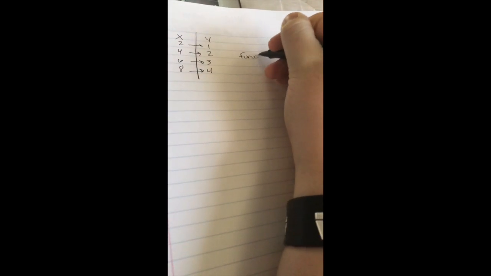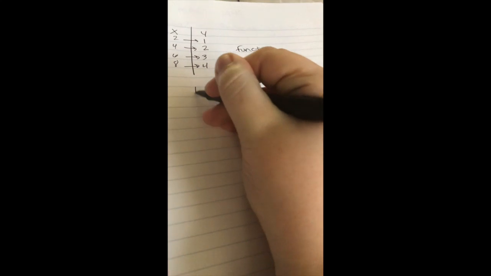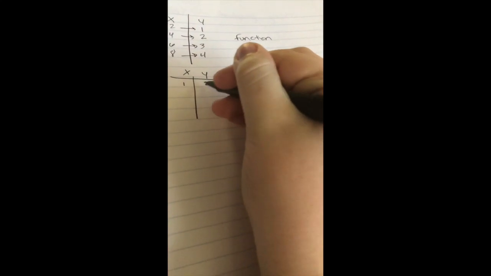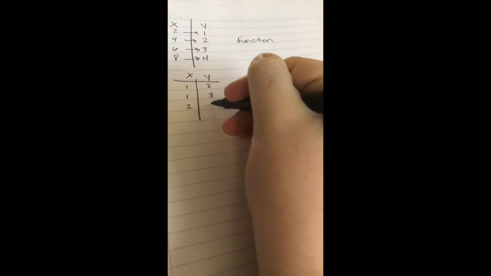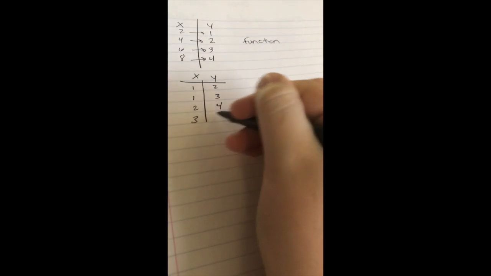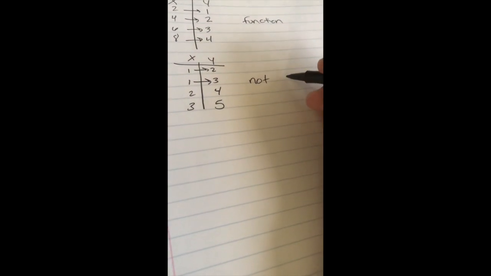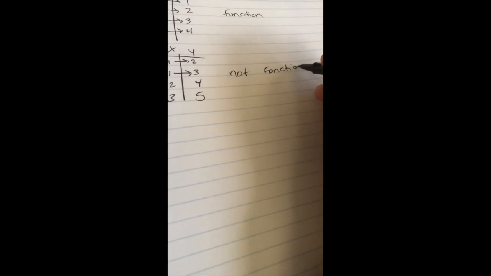This makes it a function. But if we had something like 1 to 2, 1 to 3, 2 to 4, 3 to 5, 1 goes to 2 and 1 also goes to 3. So this immediately makes it not a function.